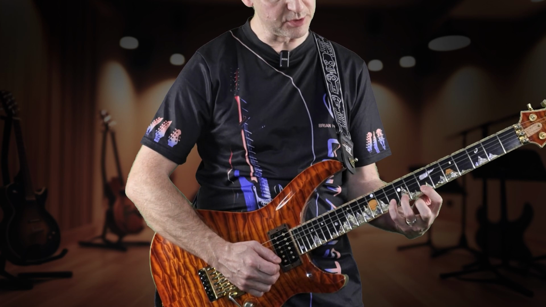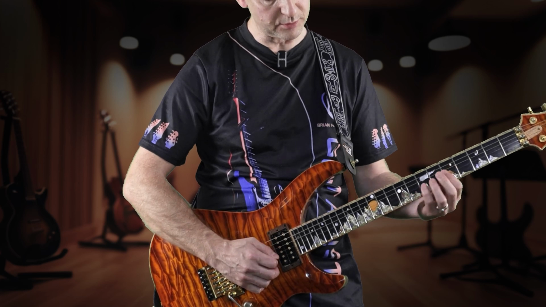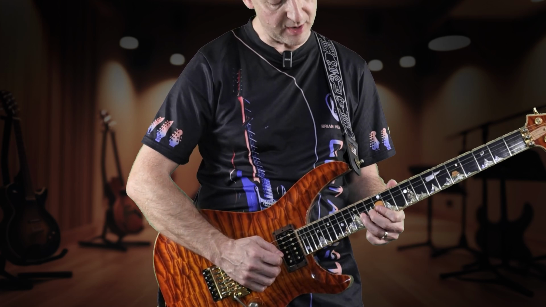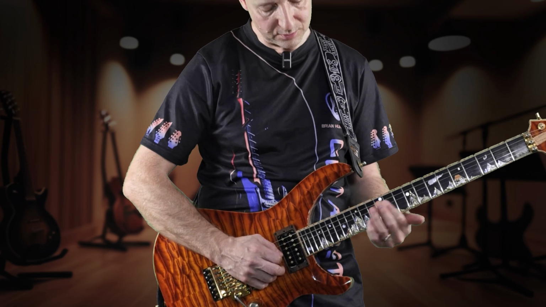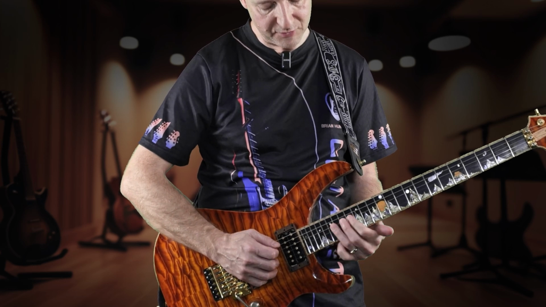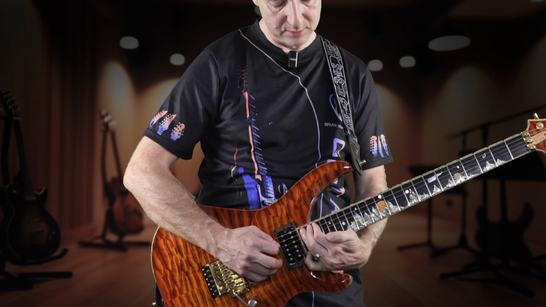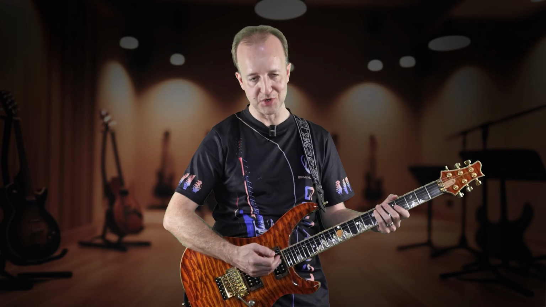Or, if we wanted to do that on the G string, now we'd have to go up 4 frets. And now 5 frets again. 5 frets again. And I don't have more than 24 frets, so I can't do that on the low E.